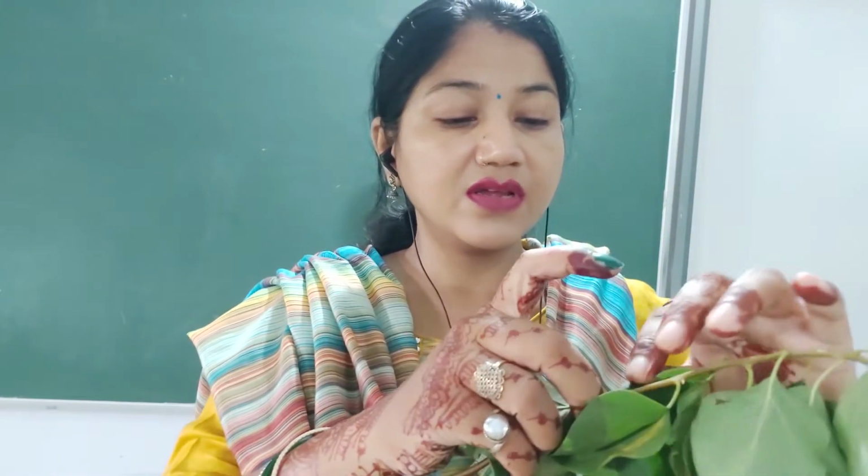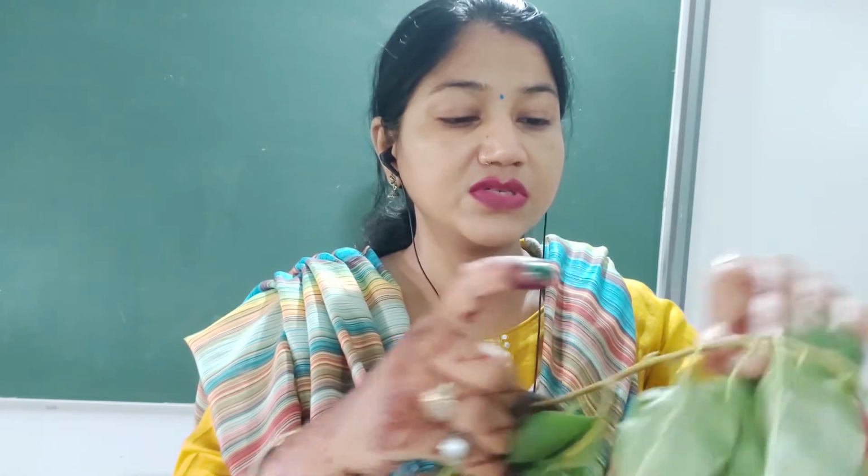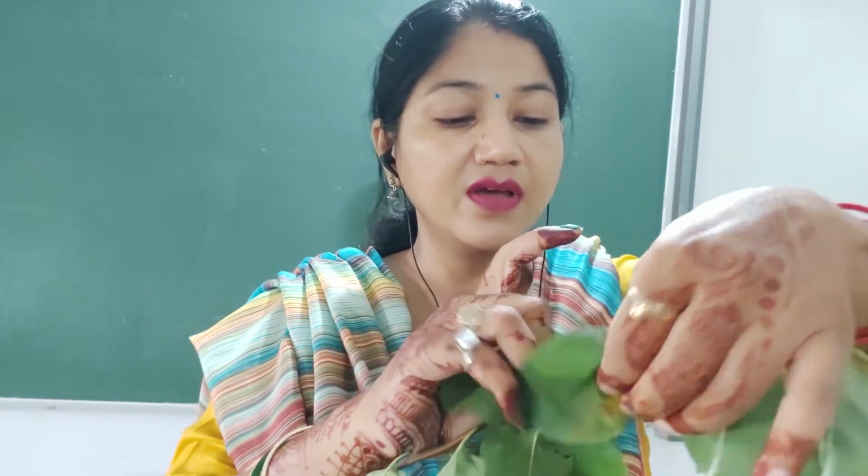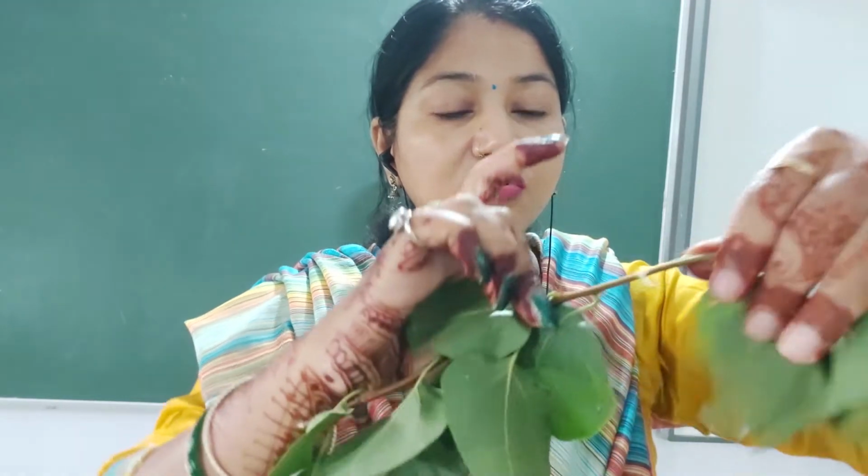Okay, now coming to the next point, what are the modifications of the stems? According to the different types of plants, the stem can modify itself for giving some adaptations, some support, some protection. There is a plant, bougainvillea, and in the bougainvillea the stem gets modified into thorns. So you can see here there are thorns in the bougainvillea.